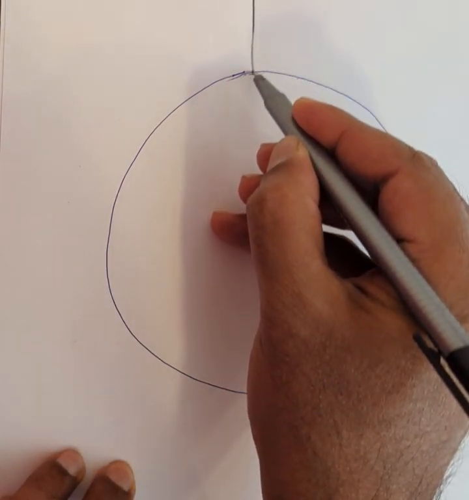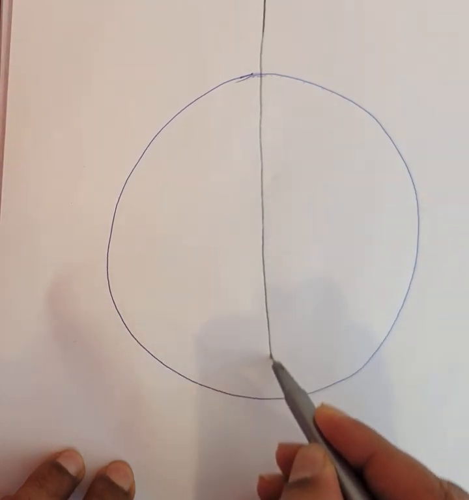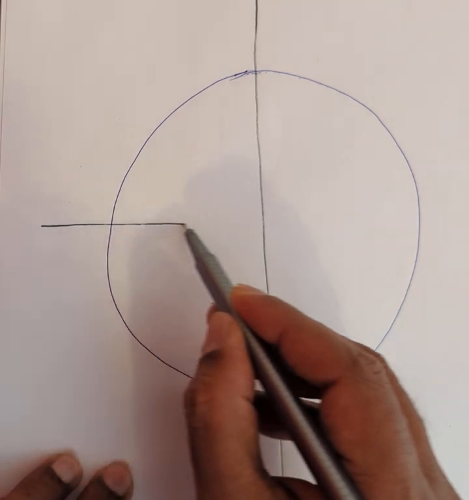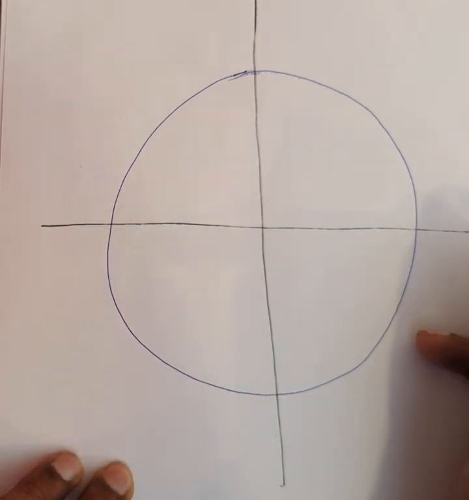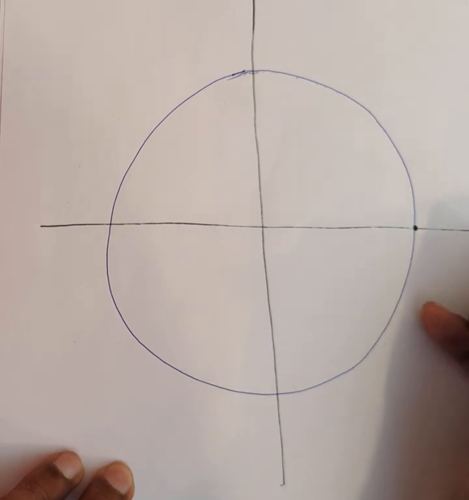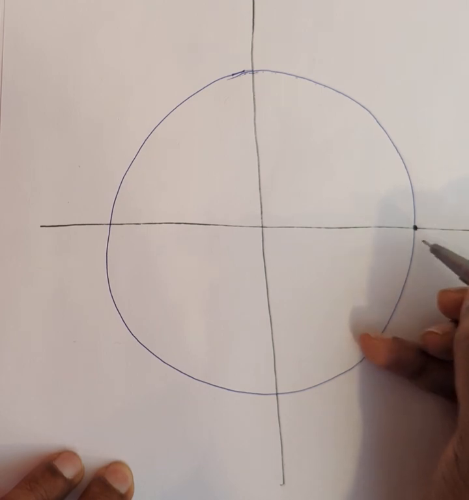We already know 4 points where the circle meets the axis. So this point corresponds to theta equals 0 degrees. And we know this is 1, 0.